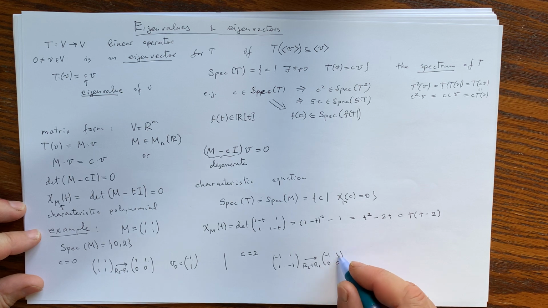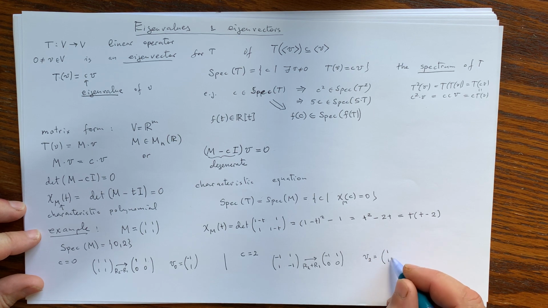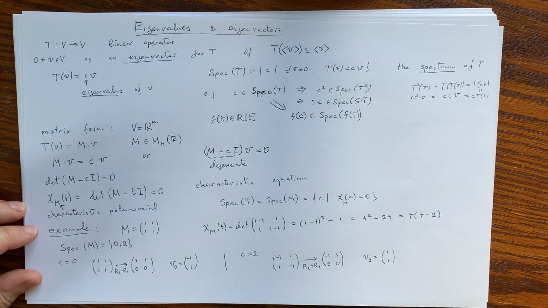And then the equation we have is that the difference of coordinates is 0, and any solution this time will be proportional to the vector (1, 1). So these are the two eigenvectors for eigenvalues 0 and 2 correspondingly, and any other eigenvector will be proportional to either this one or that one.